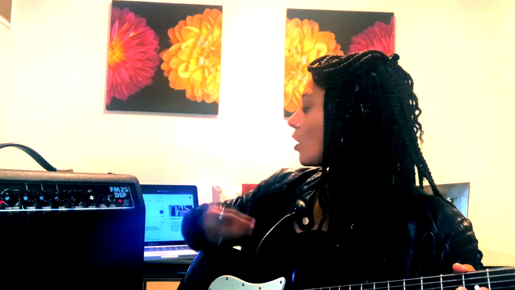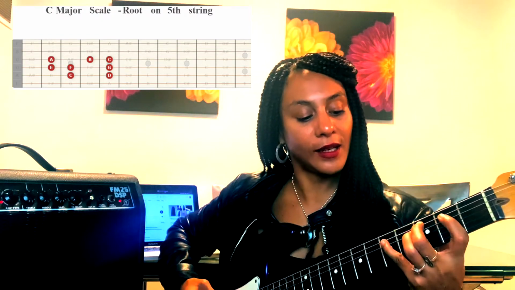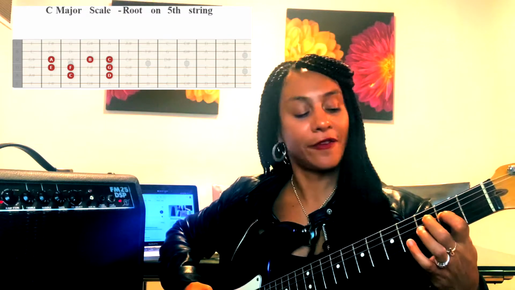All right, so let's try that again. Nice and slow. Let's recite the note names. Here we go. We're starting on the 5th string of the 3rd fret, which is a C note, our root. We got C, whole step to D, another whole step to E, half step to F, a whole step to G, whole step to A, whole step to B, and a half step to C.